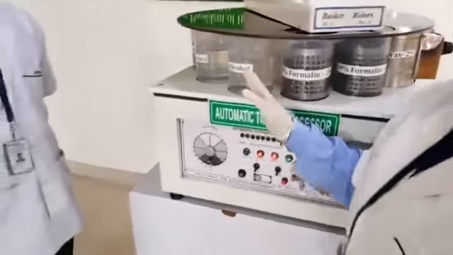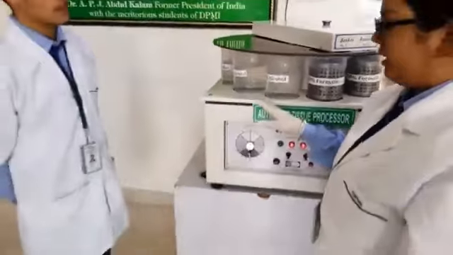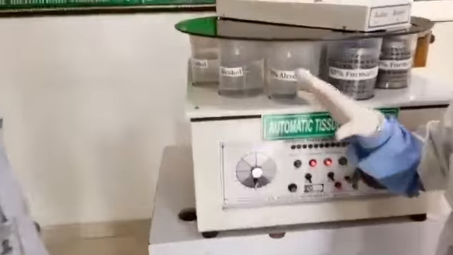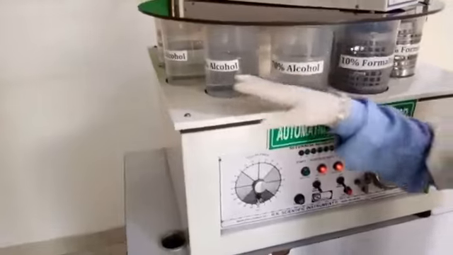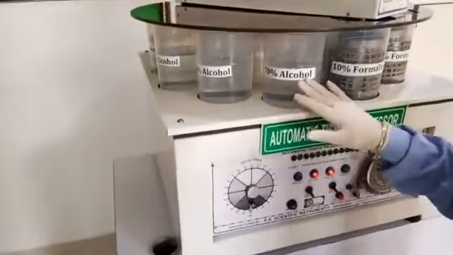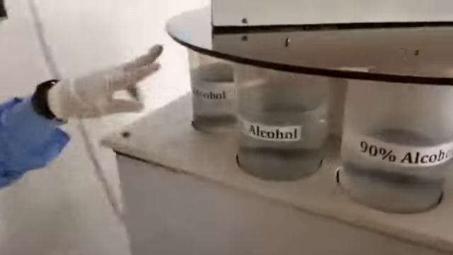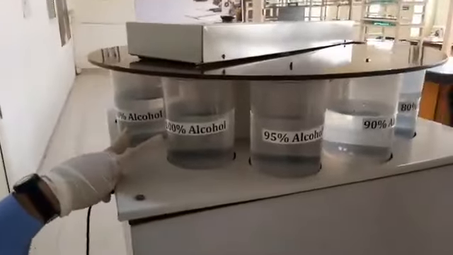Next, after fixation, our process is dehydration. Dehydration is a process in which we remove water with the help of increasing concentration of alcohol, like 70% alcohol, 80% alcohol, 90% alcohol, 95% alcohol and 2 containers of absolute alcohol, that is 100% alcohol.